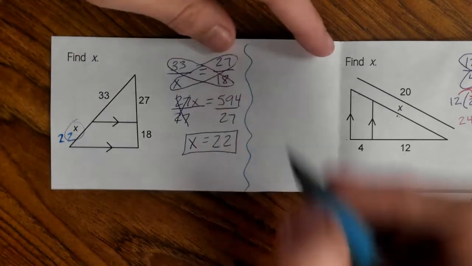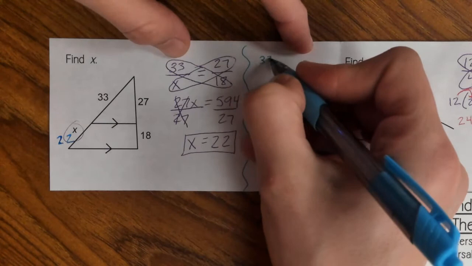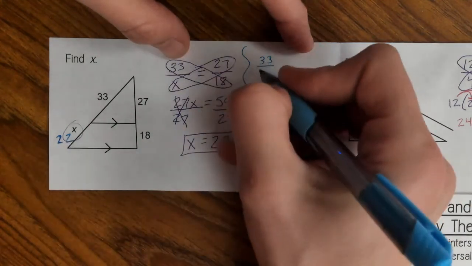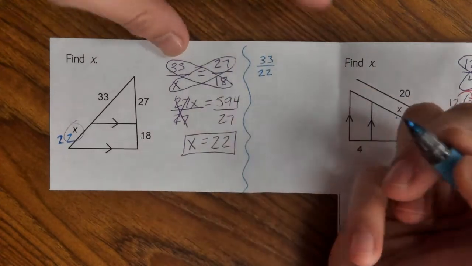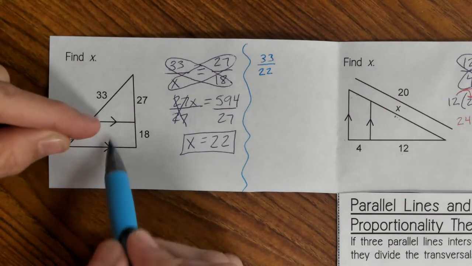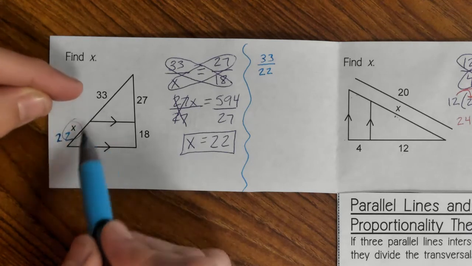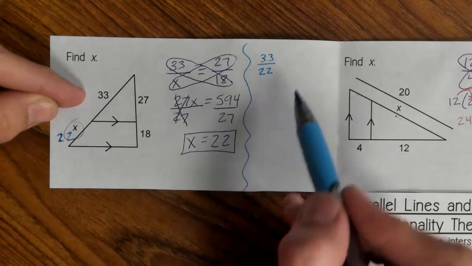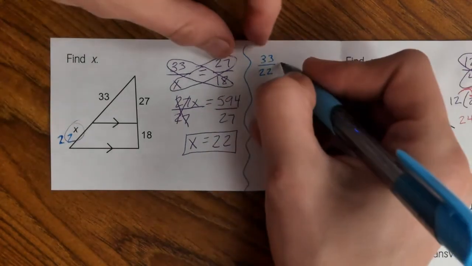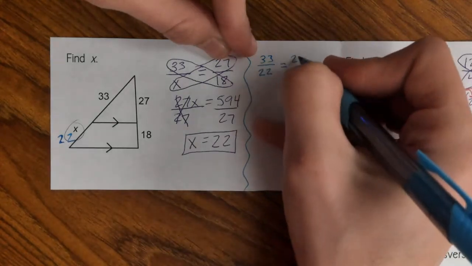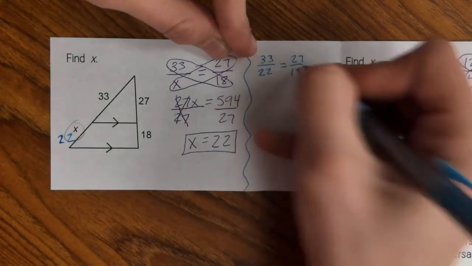This is what I mean by that. We have our 33 over, instead of x, we found out it was 22. This is how you can tell if you're ever asked, are these two sides parallel? This is what you would do. I would give you all 4 of these. And you'd say this part over this part, which is what I have right here, is equal to this part over this part, 27 over 18.